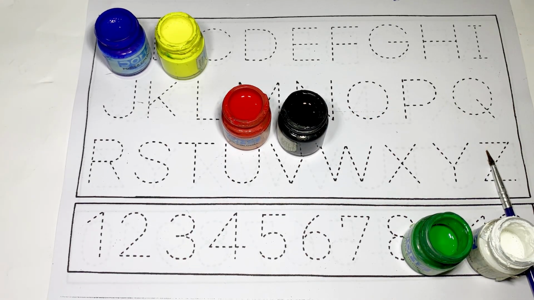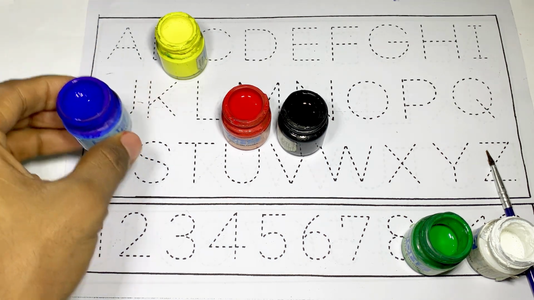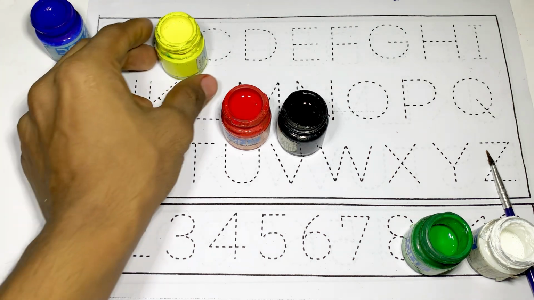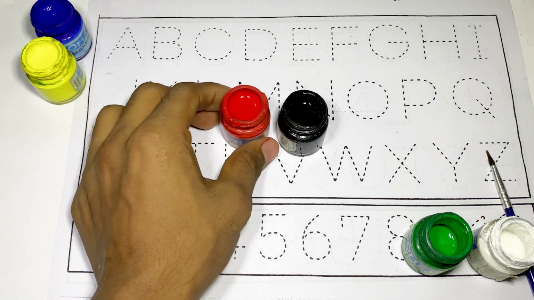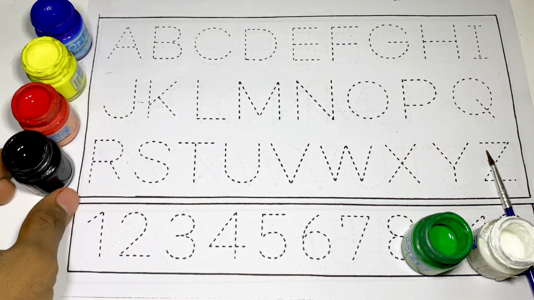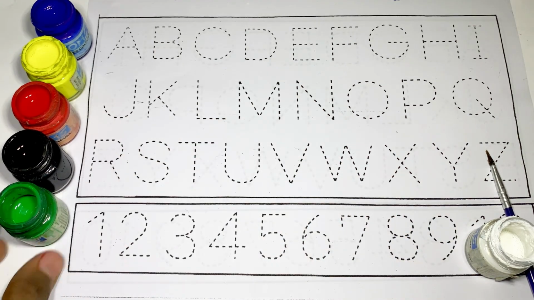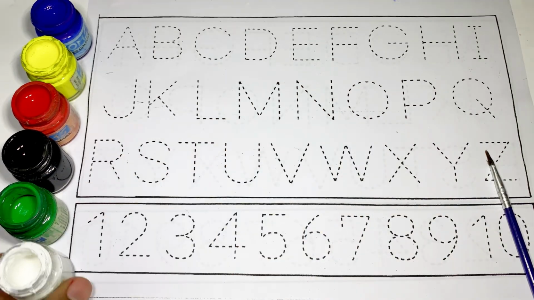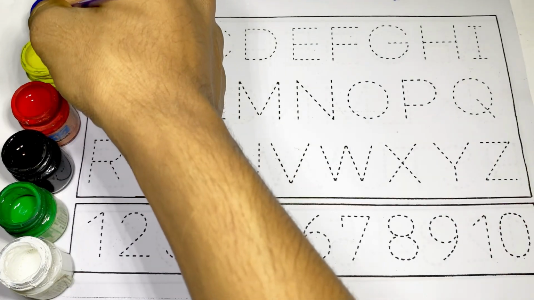Today we will learn capital letters, alphabets A to Z and numbers 1 to 10. Kids, colors names: blue color, yellow color, red color, black color, green color and white color. Kids, now let's do coloring ABC and 1 to 3.